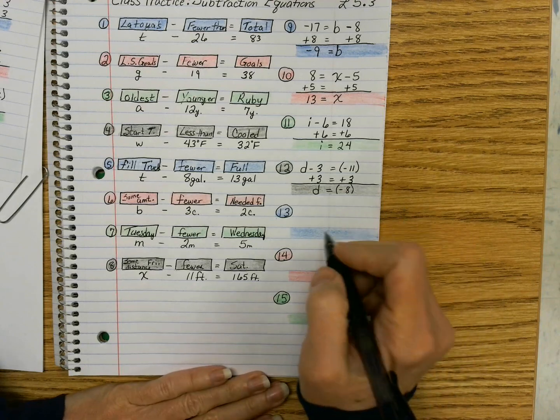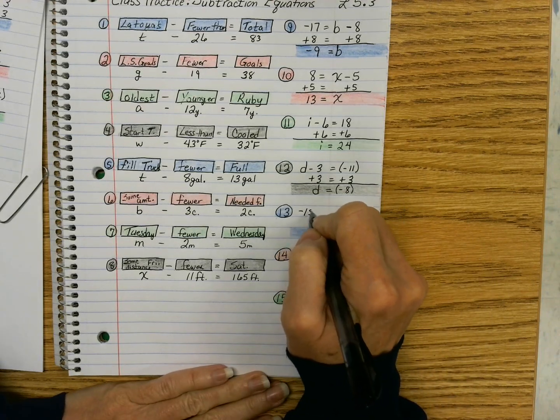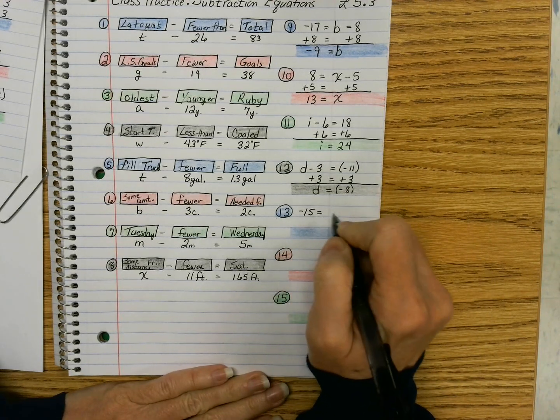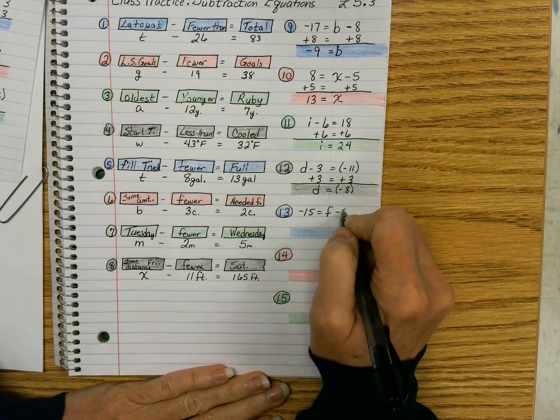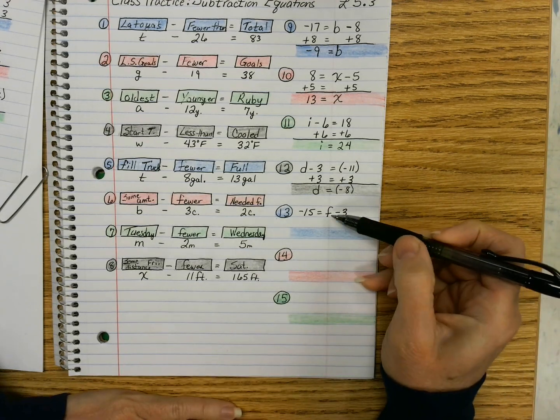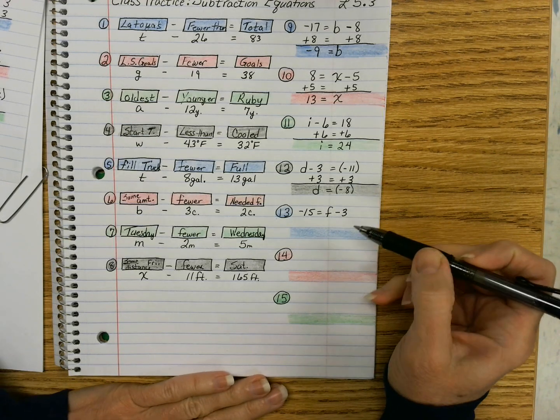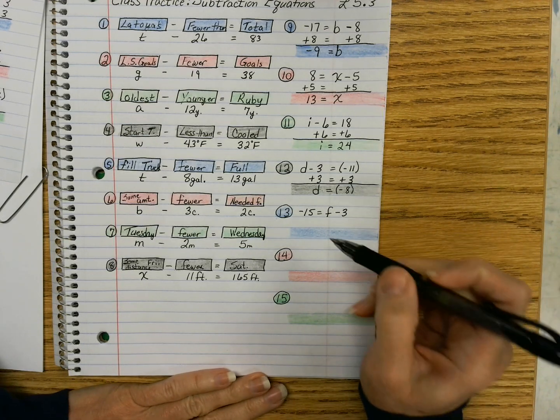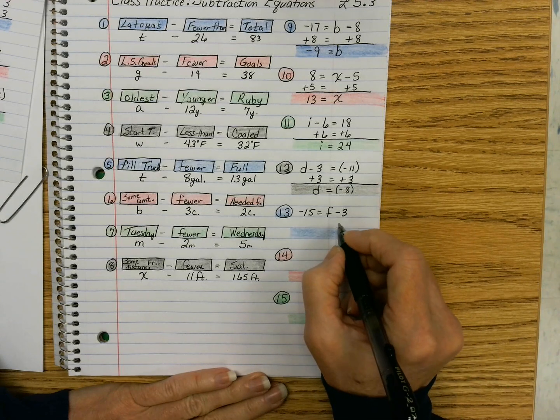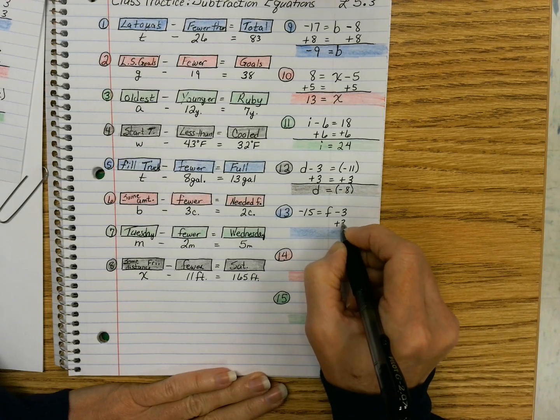Number 13. Negative 15 equals f minus 3. Locate your variable. It's on the right. There's also a negative 3 on the right. The negative 3 has to go away. We want to isolate the variable. Apply the inverse operation. It is a positive 3.